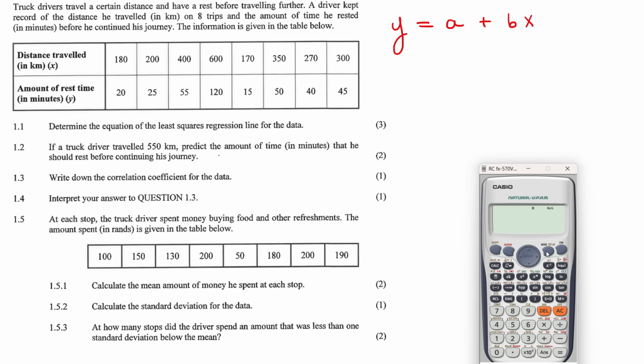Your first step is to put your calculator into stat mode, and then don't use 1-VAR, that's grade 11 statistics, use A+BX, and then input the data. For example, 180, then the next X value, which is 200, then 400, you get the idea. After that's all done, you go to the Y column and start doing the Y values like 20, 25. I'm not going to let you watch all of that.